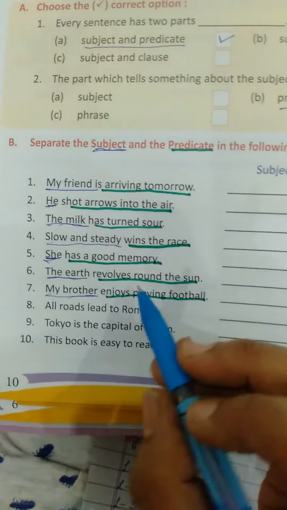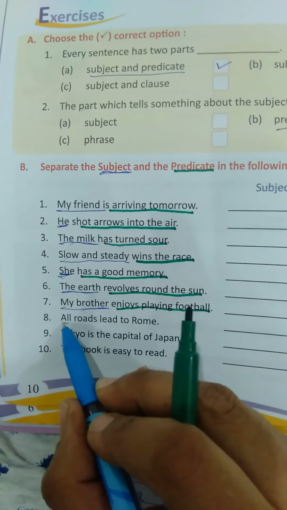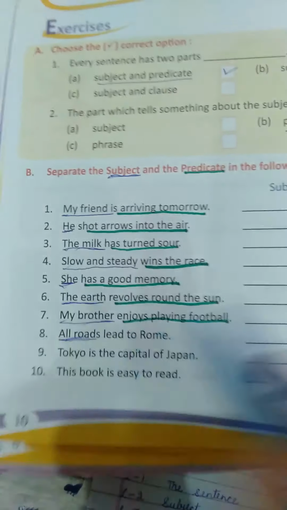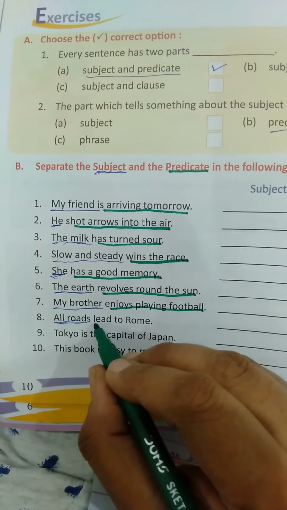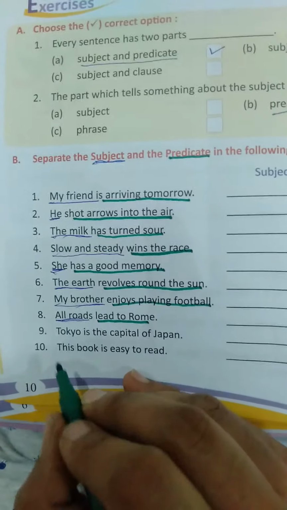Next sentence, all roads lead to Rome. What leads to Rome? All roads. So this is the subject we are talking about. All roads lead to Rome. This is the predicate. A predicate means the part which tells about the subject.